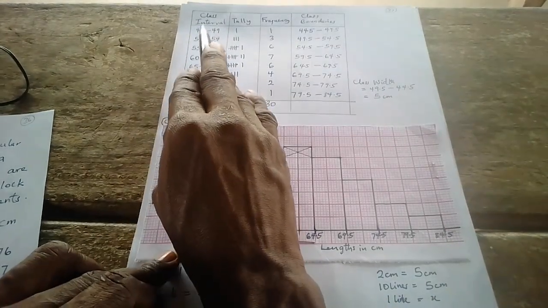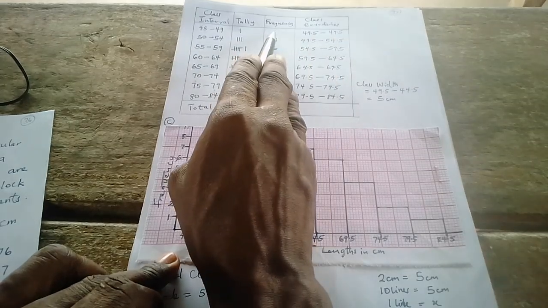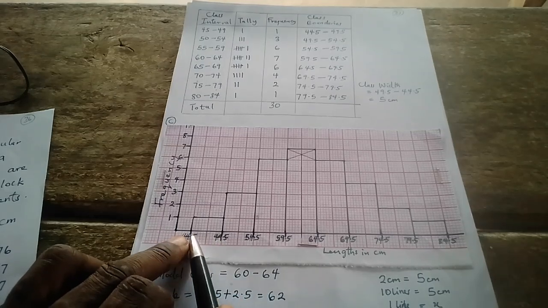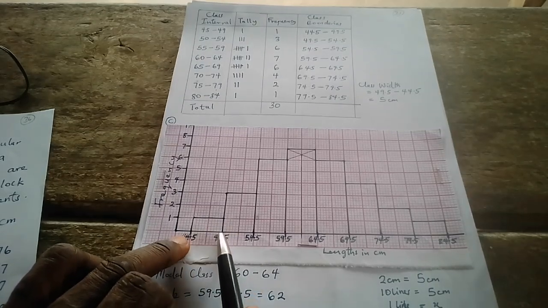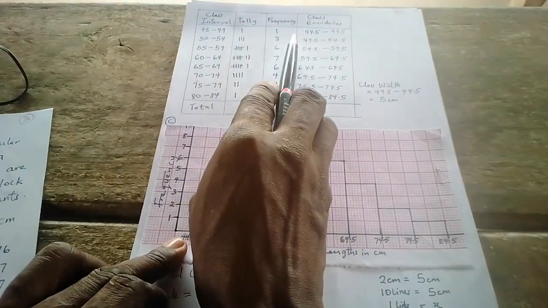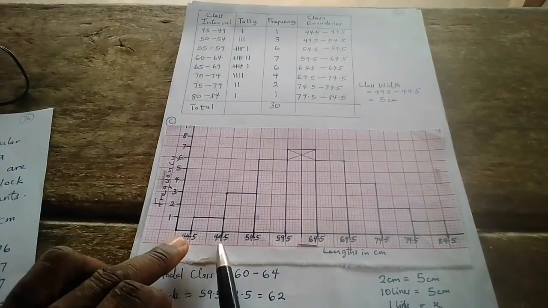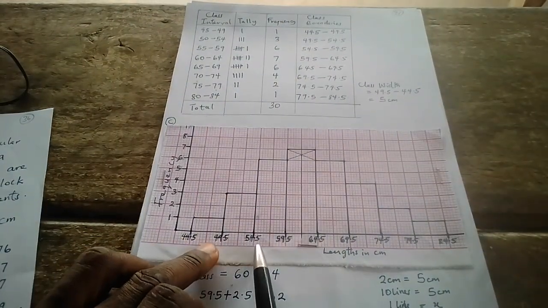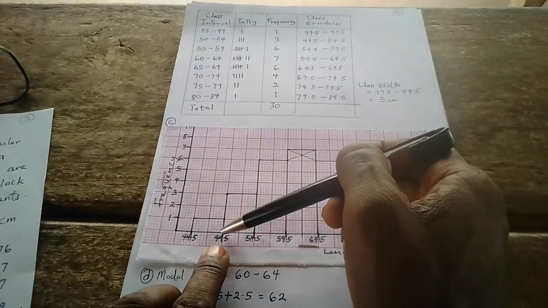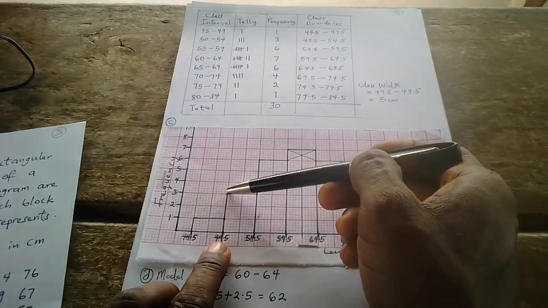Then the first one says 44.5 to 49.5, what is the frequency? 1. So from 44.5 to 49.5, 1. So you draw your rectangular block to make sure it reaches the frequency of 1. Then from 49.5 to 54.5, the frequency is 3. So you draw your rectangular block to cover from this place to 3 like this.